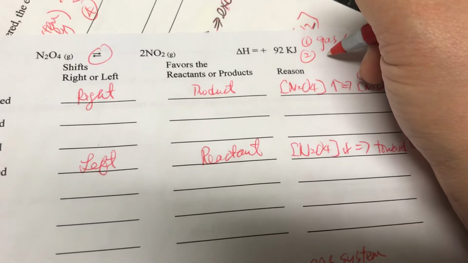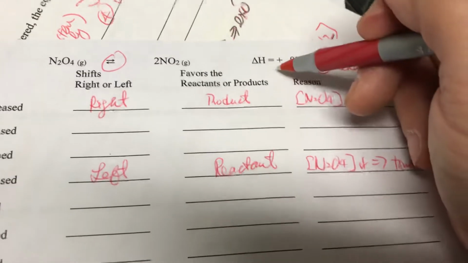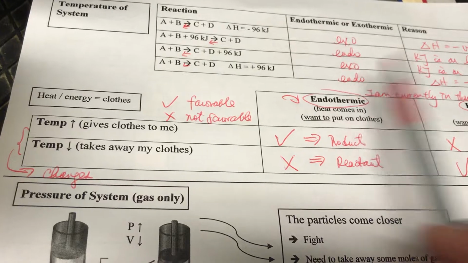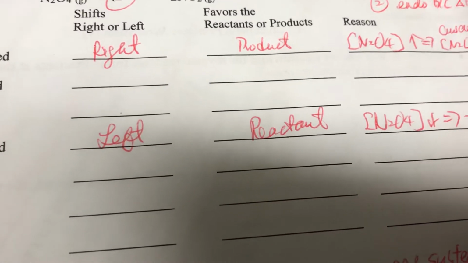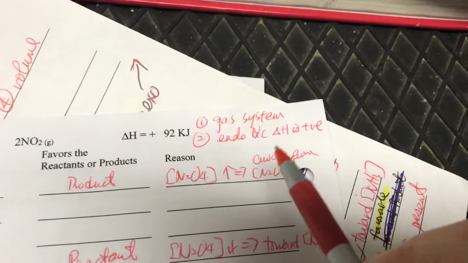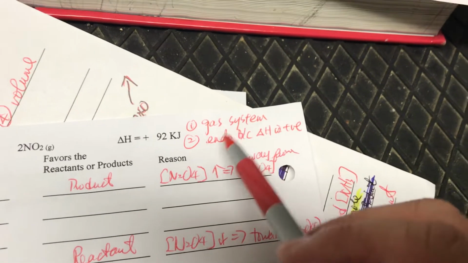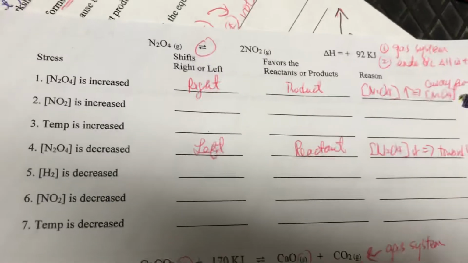This is endothermic. Why is it endothermic? Because the delta H is positive. Right? Because if delta H is positive, that means I am taking in energy. So it's endothermic because delta H is positive. So you have two things to decide. One is a gas system or not. One is endothermic or not, exothermic or not. Okay. So now we can look it up.